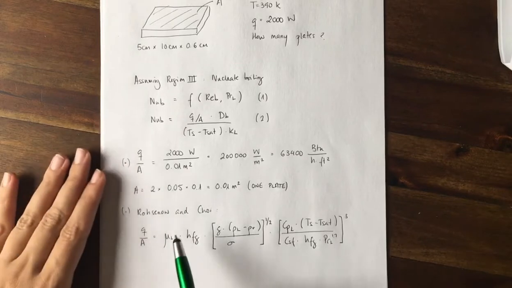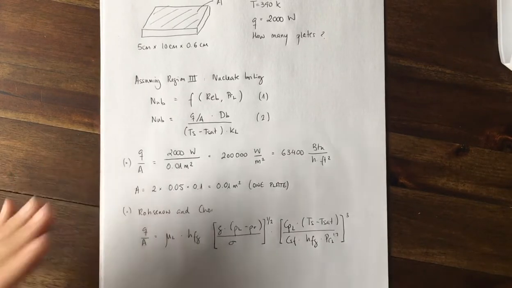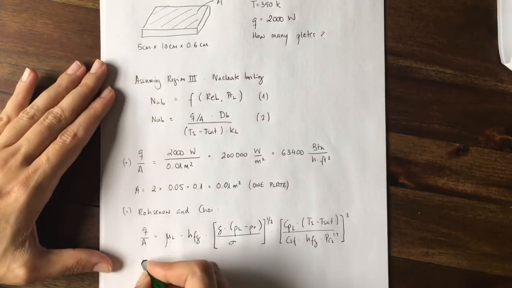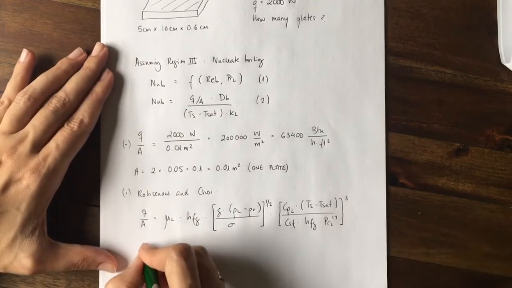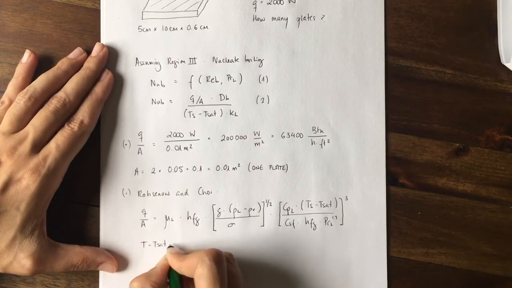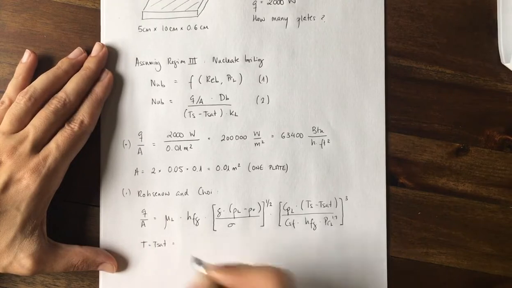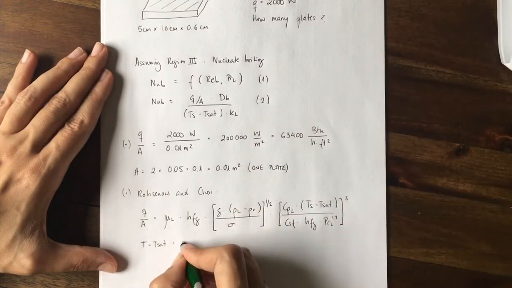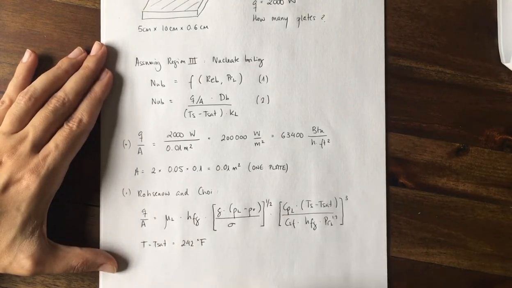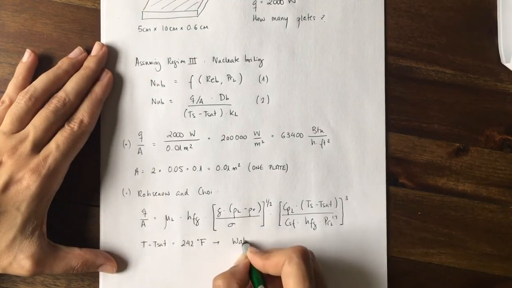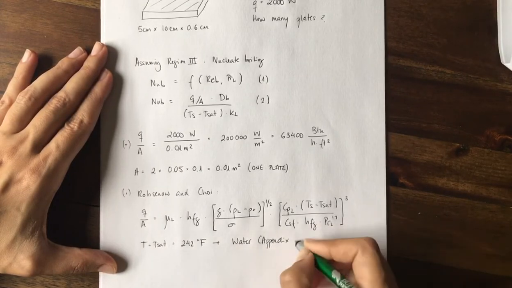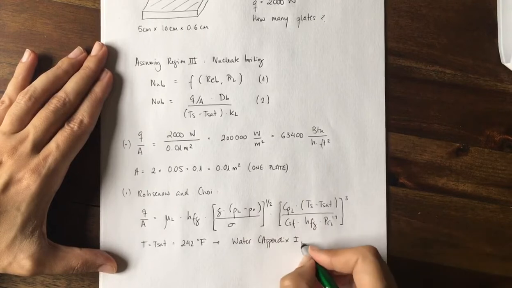Okay, so we need to look for these values of the fluid properties. We can evaluate those at the temperature of saturation, which is equal to 319 Kelvin, which is 242 Fahrenheit. And we look for water, appendix I in your textbook.